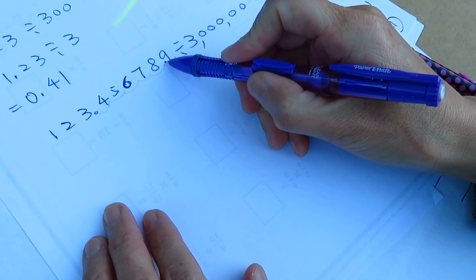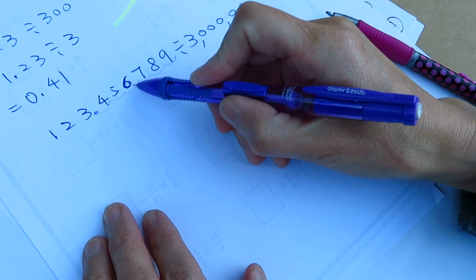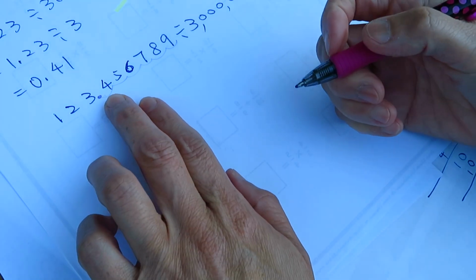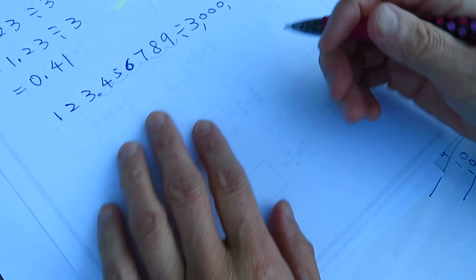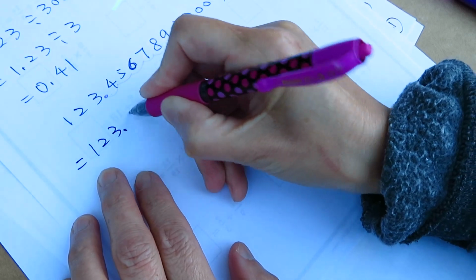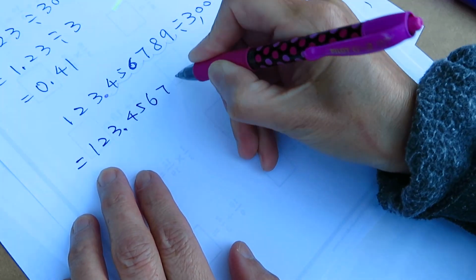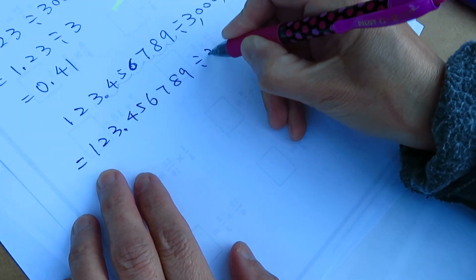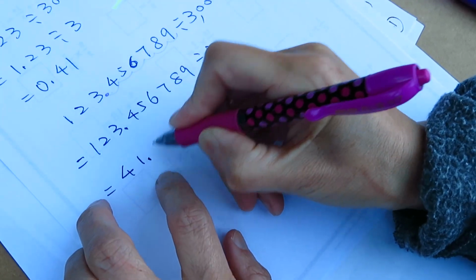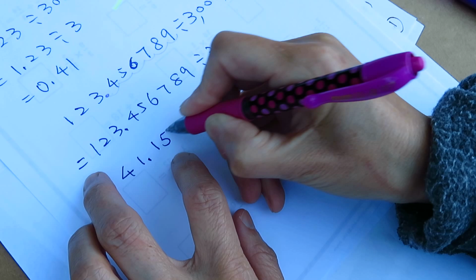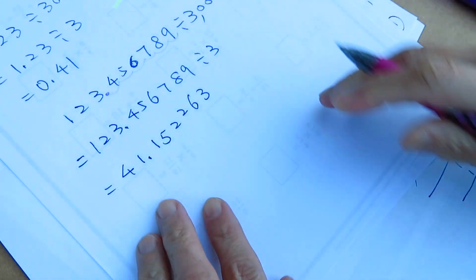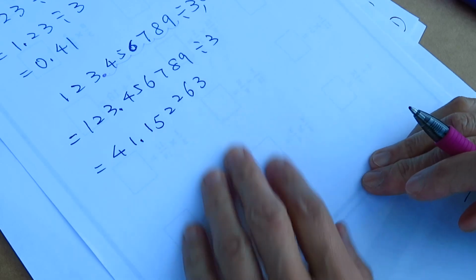Again, 1 2 3 4 5 6. So 123.456789 divided by 3 equals 41.152263. 3 into 12 is 4, 3 into 3 is 1... So this is the result we get.